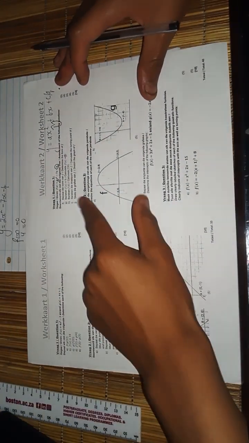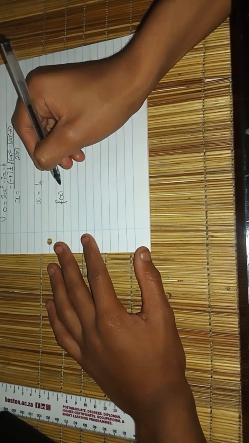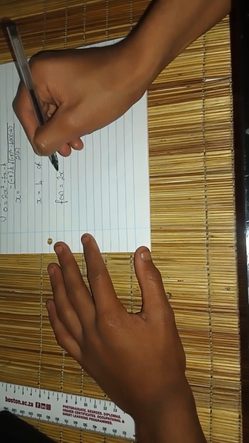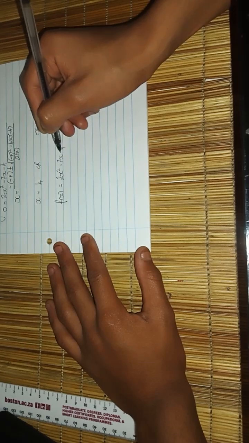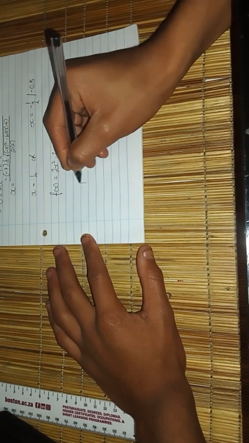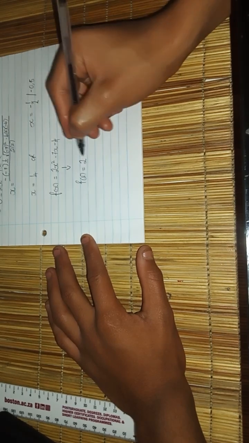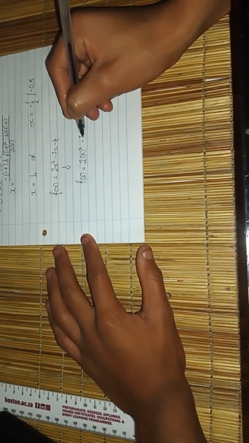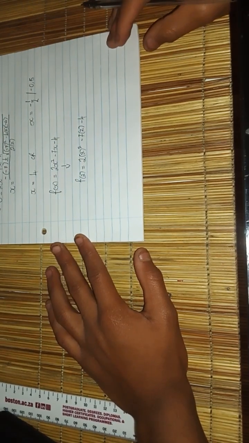Then the next question asks us to calculate f of 0. Now, quick theory. f of x is like the nth term of an equation. We say it's 2x squared minus 7x minus 4, because the value for x is x. See that? f of 2 is equal to, now they're giving us the value of x, 2 squared minus 7 times 2 minus 4. And you're going to get whatever answer you get there.